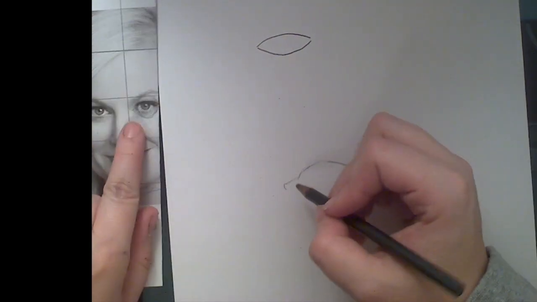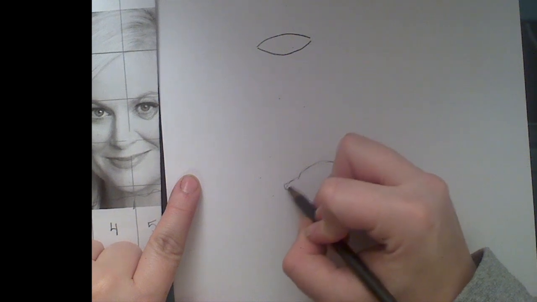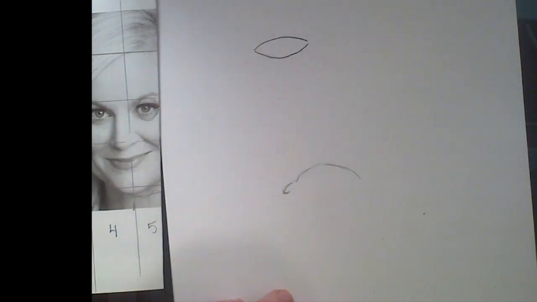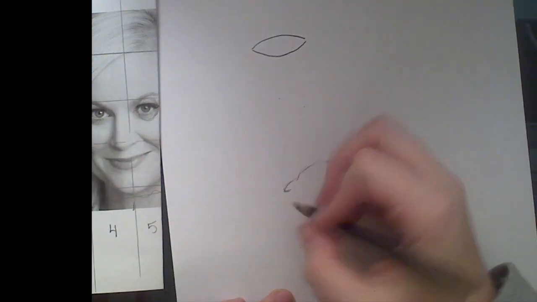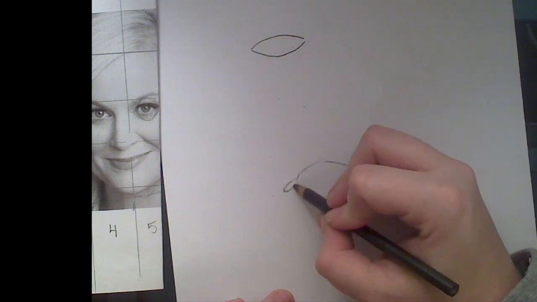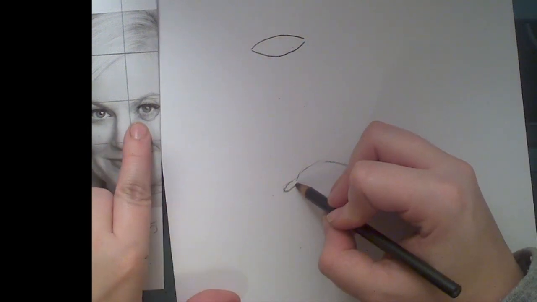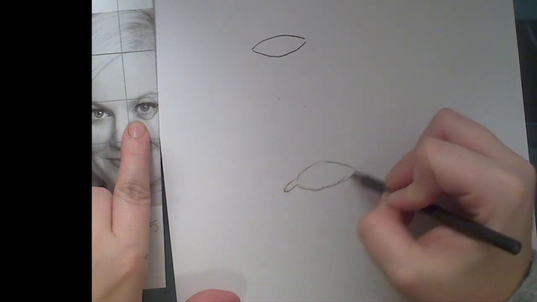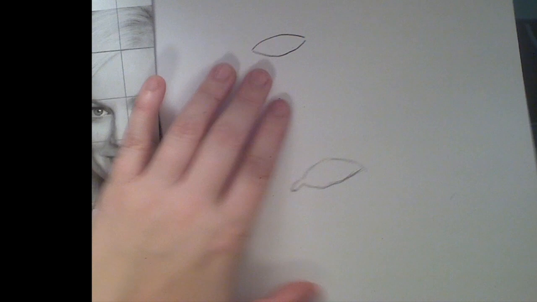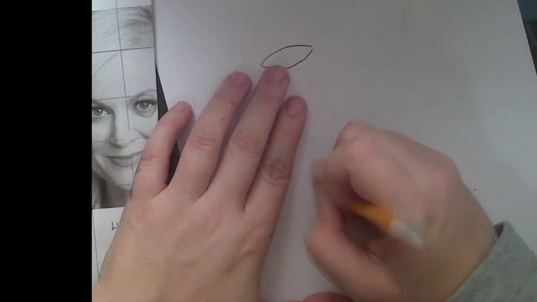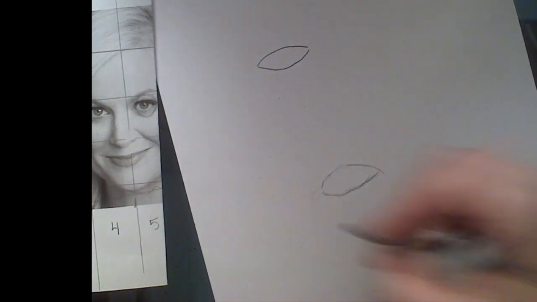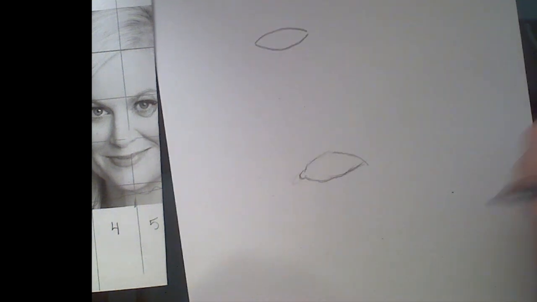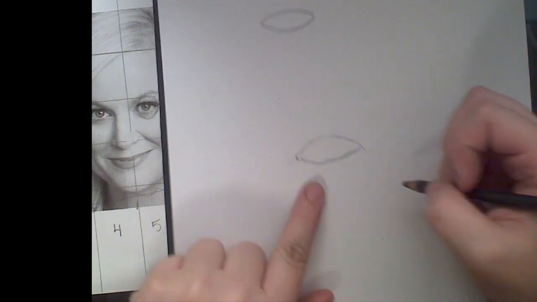This thing right here is your tear duct, so it's just a little curve. And then the bottom part is just a curve. It's not too crazy. This can be a little bit smaller. There we go, more like that. So there you kind of have the shape of your eye.